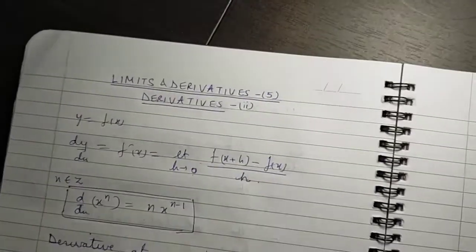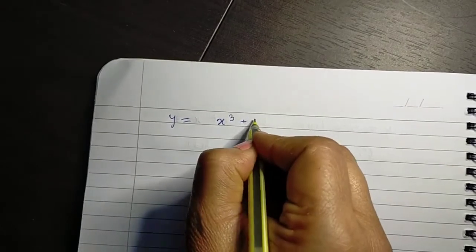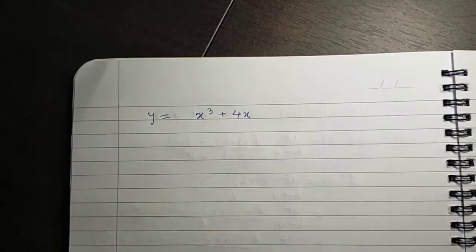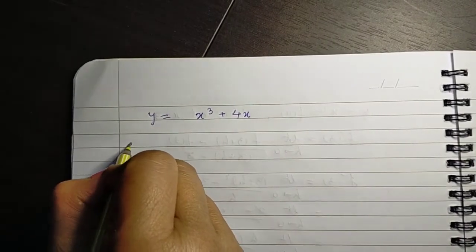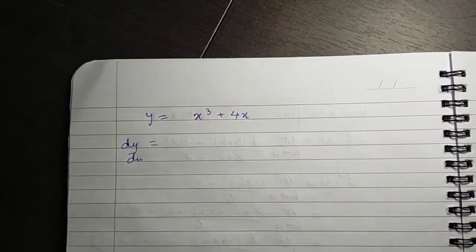Similarly, let's find the derivative of a sum of two functions. Suppose y is equal to x cube plus 4x. So what do we get?